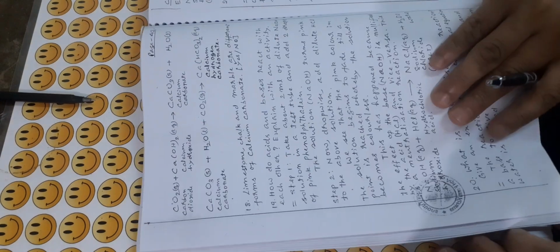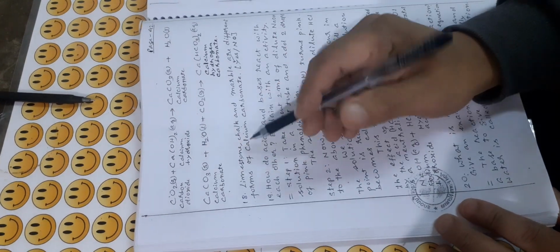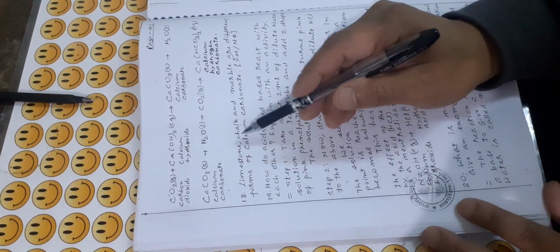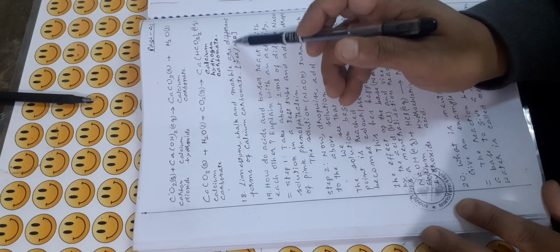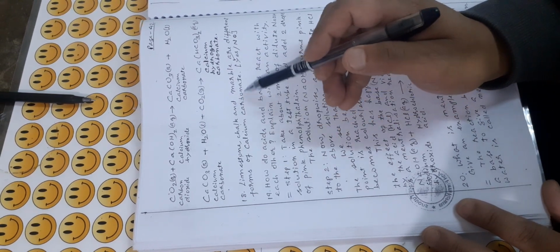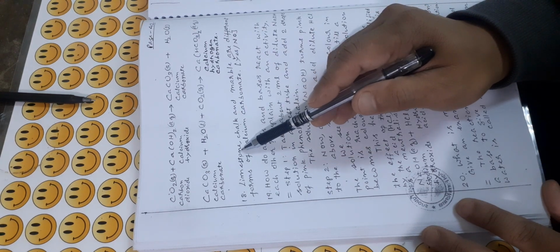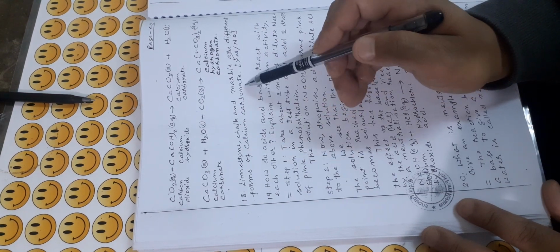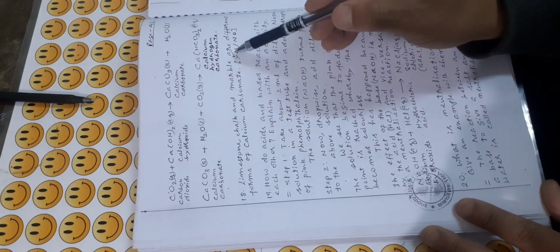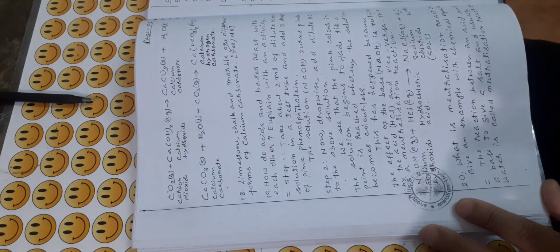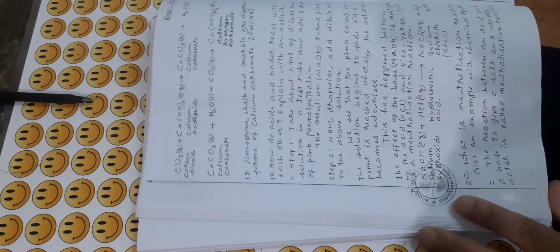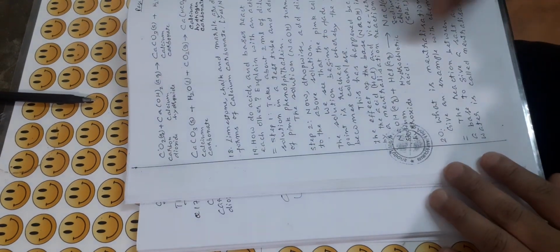Now here, question 18 is just a GK kind of question, so we'll just go through it. Limestone, chalk, marble are all different forms of calcium carbonate, meaning all these common substances are calcium carbonate itself. The answer is here, so there is nothing to explain, just memorize it, a general knowledge kind of question, so yes. Now next question, important.